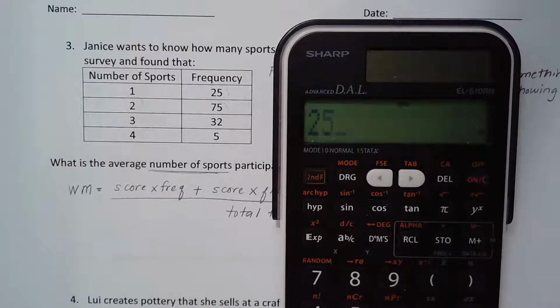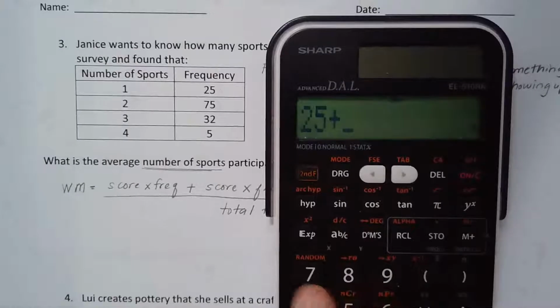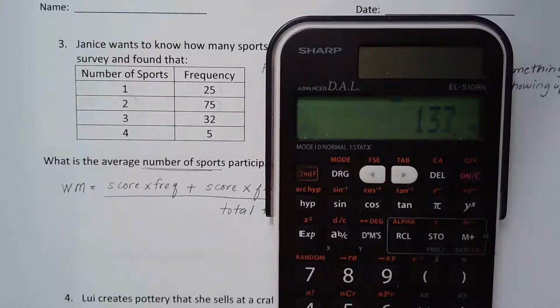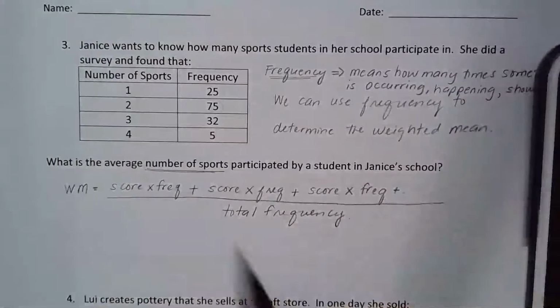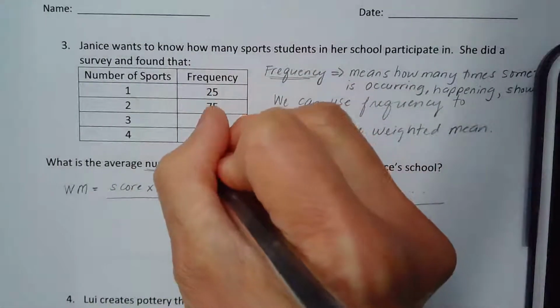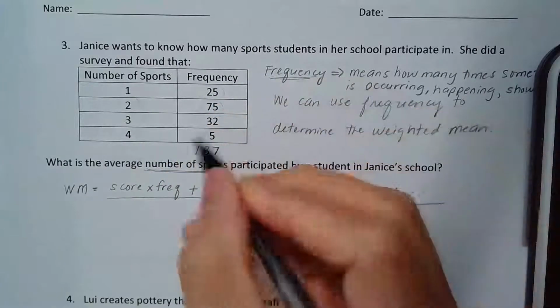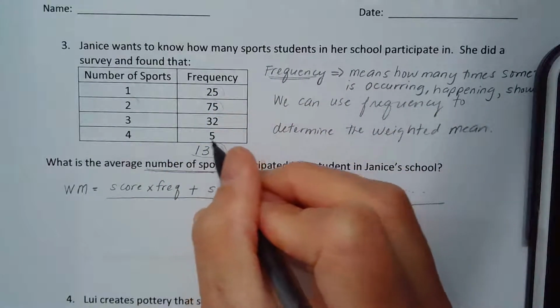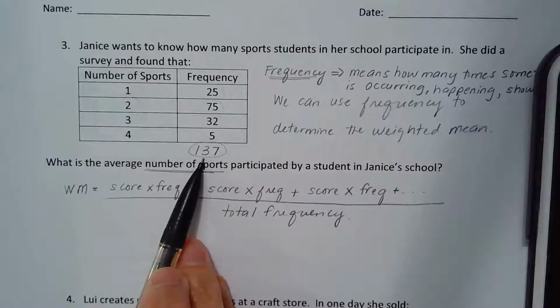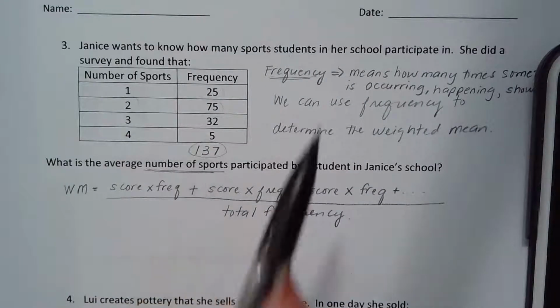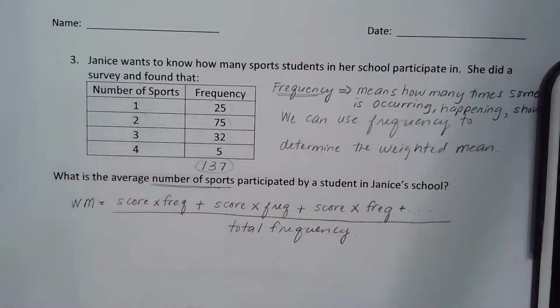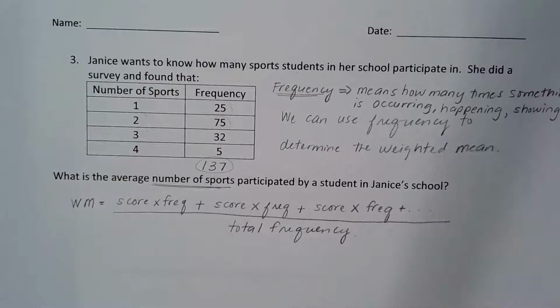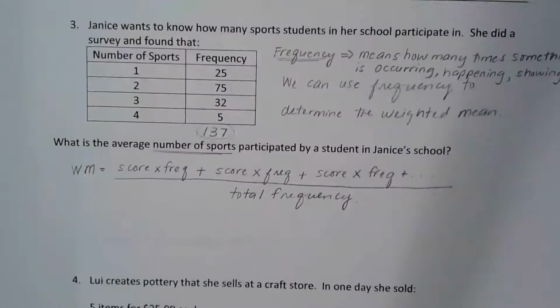So 25 plus 75, so 137. So we know that there's 137 students that were surveyed.